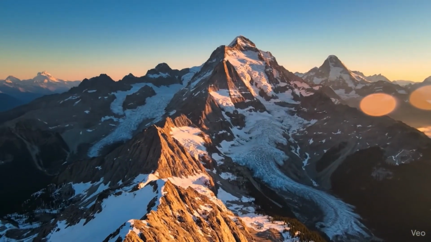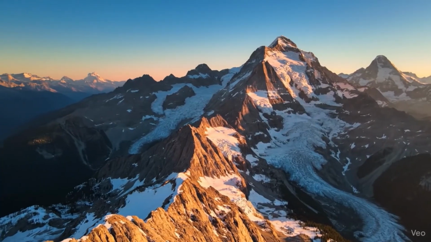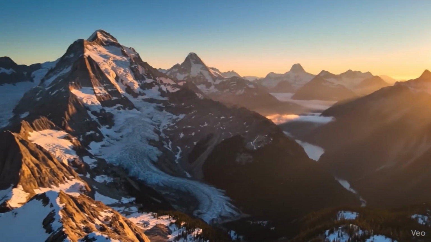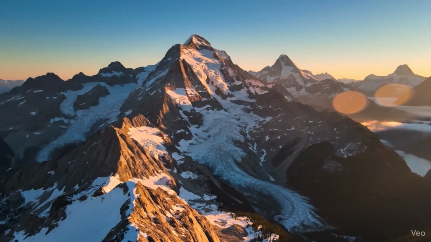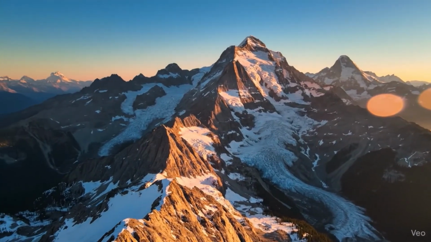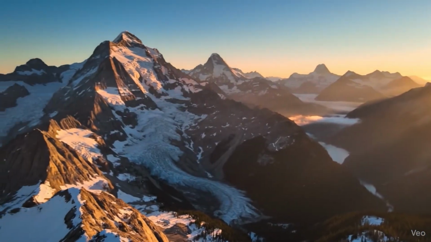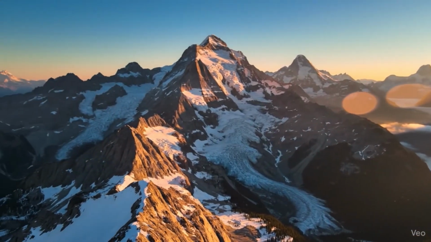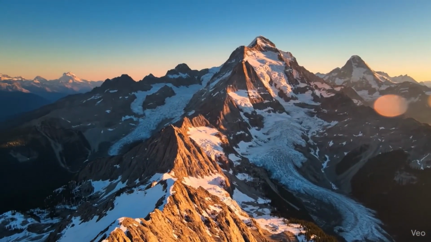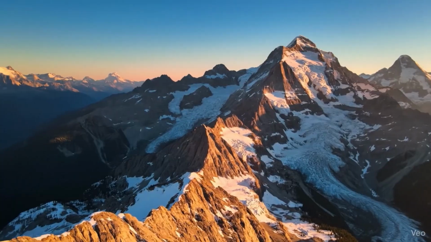People have always been drawn to mountains for this sense of peace. For thousands of years, humans have climbed to the high places to think and to pray and to find clarity. There is something about the physical act of climbing that clears the mind. You focus on your breath. You focus on your step. The noise of the world fades away.